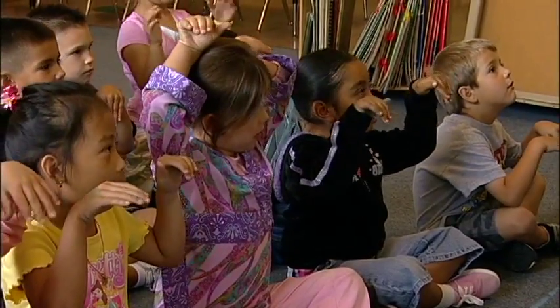Put your hand up like this. Teachers can also introduce new vocabulary using actions set to music.